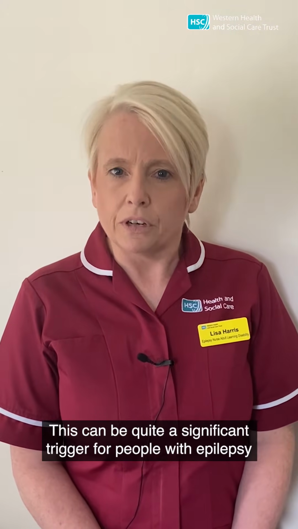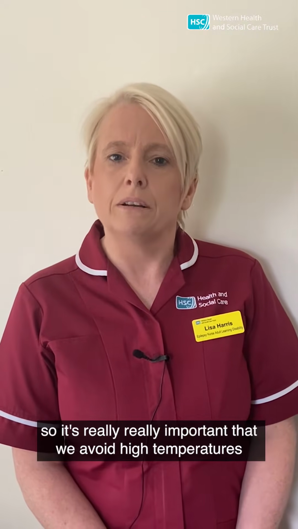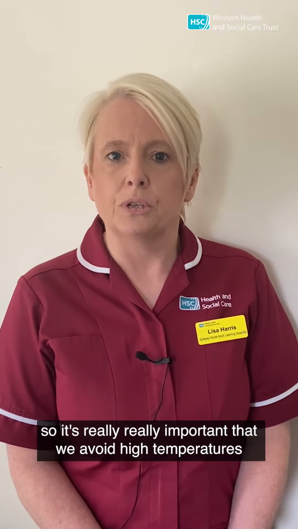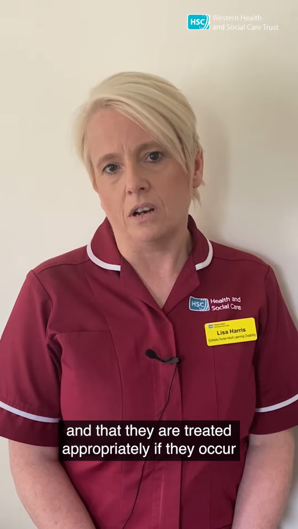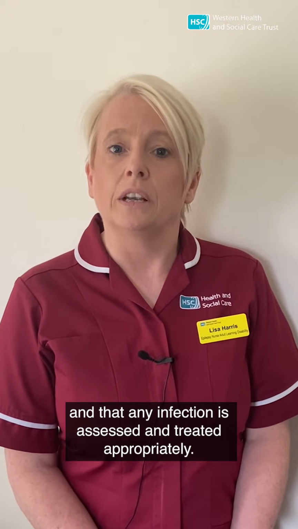Having an illness which can cause a high temperature. This can be quite a significant trigger for people with epilepsy, so it's really important that we avoid high temperatures and that they're treated appropriately if they occur, and that any infection is assessed and treated appropriately.